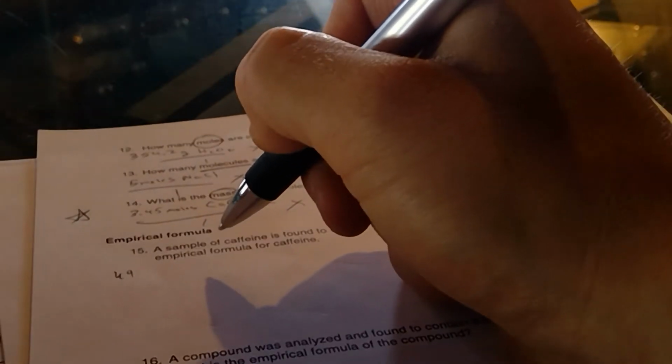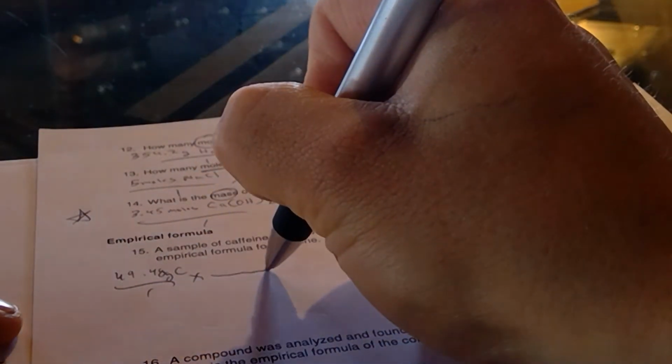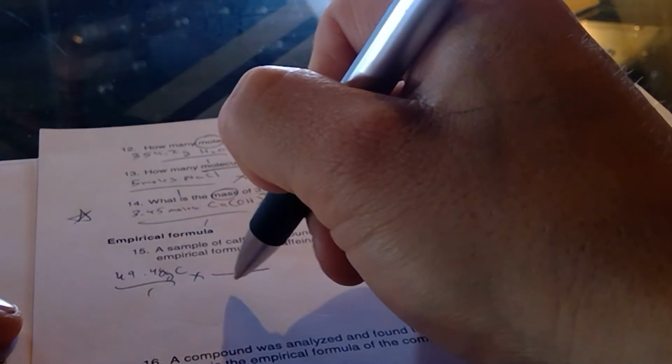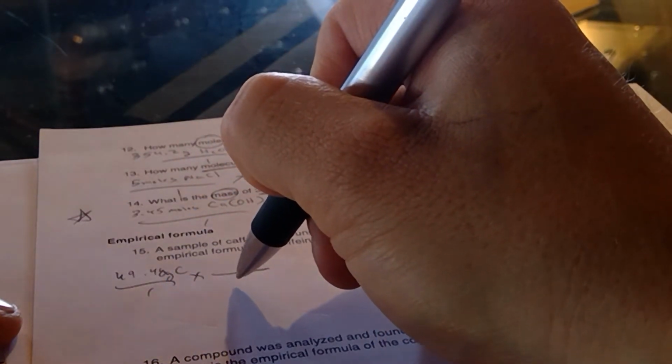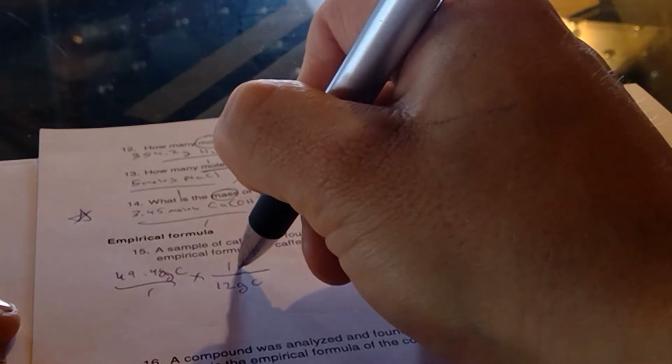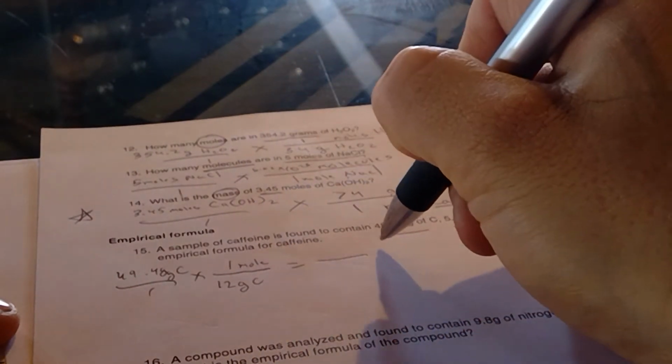Hey, there we go. All right, 49.48 grams of C over 1, and I'm trying to see how many moles of that I have, right? If I have grams of carbon up here, I need grams of carbon down here. There are, I believe, 12 grams of C in 1 mole of carbon. That's going to give you a number, right?